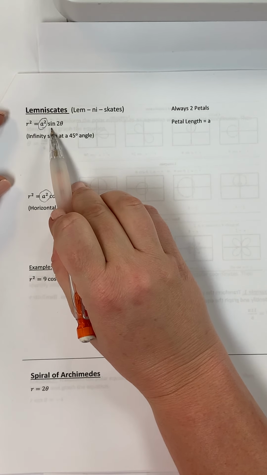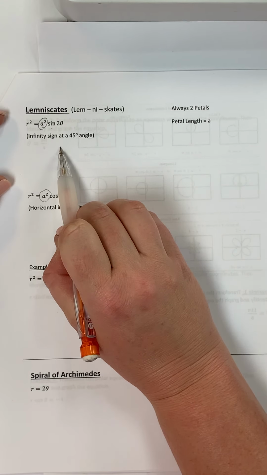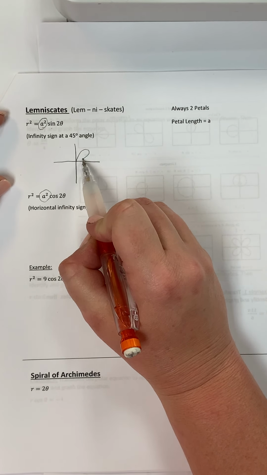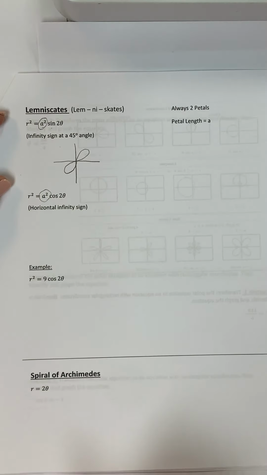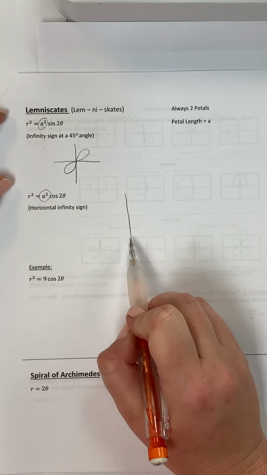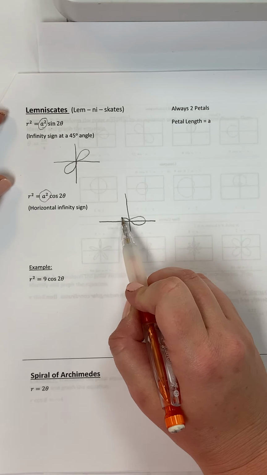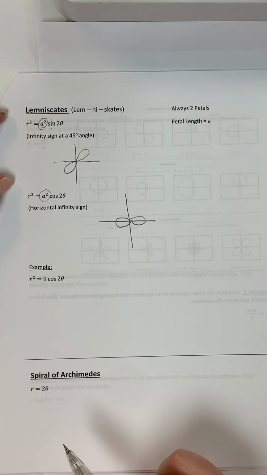If you have a sine, you have an infinity sign at a 45-degree angle, like this, in quadrants 1 and 3. If you have a cosine, you have an infinity sign that's horizontal right there on the x-axis.